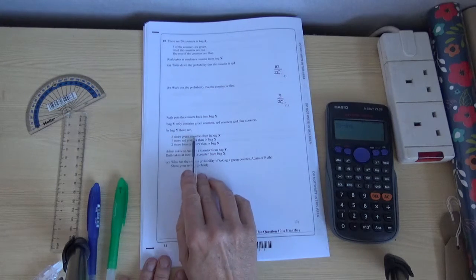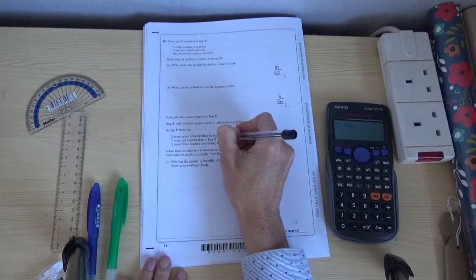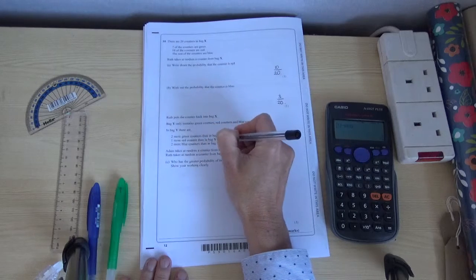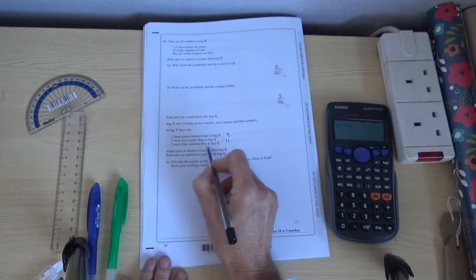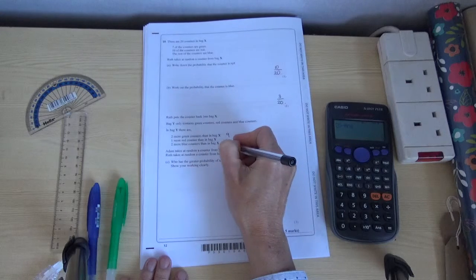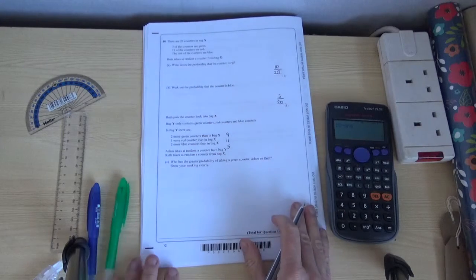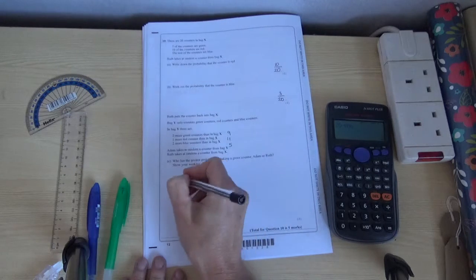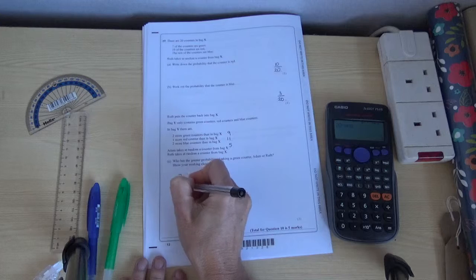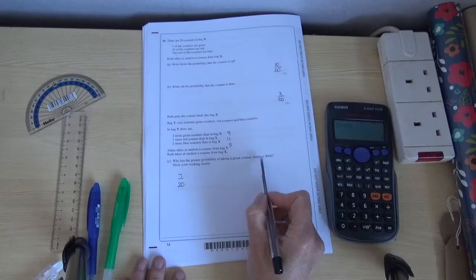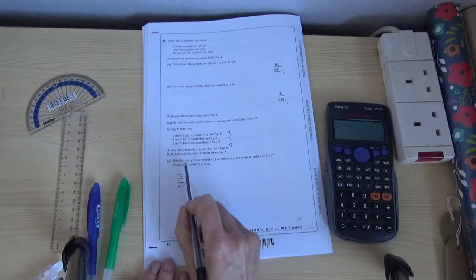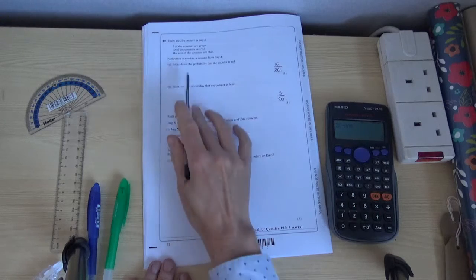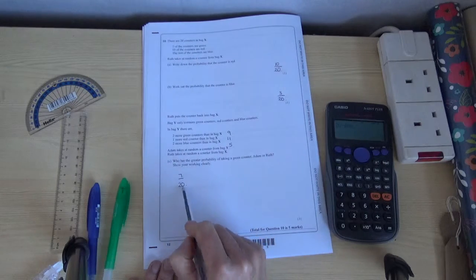Right, 2 more green counters, so that's 9. 1 more red counter, so that's 11. And 2 more blue. Well, we said there were 3, so there must be 5 of those. So to get a green for Adam is 7 out of 20. To get a green for Ruth, oh sorry, other way round. So Ruth takes out of this bag 7 out of 20.